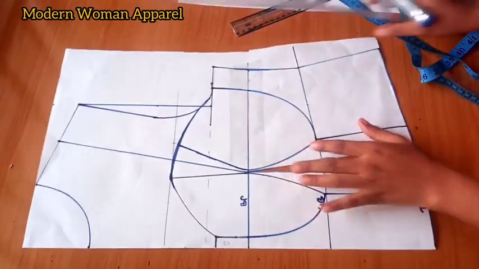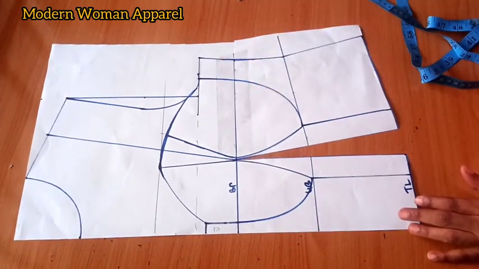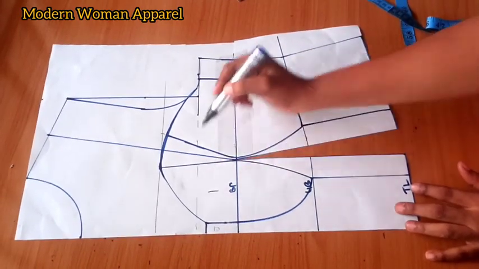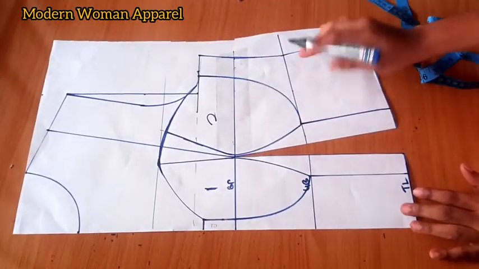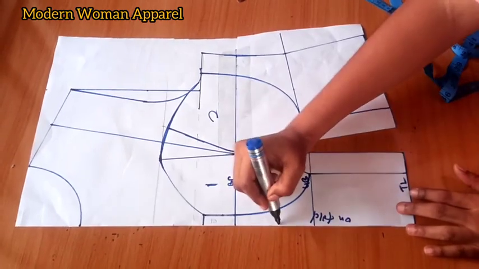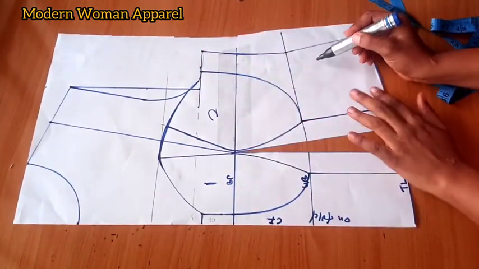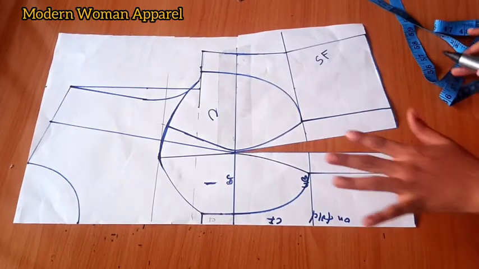So guys, this is it for this front pattern. I'll come to this place and put a label here. I'm going to label this cup 1 and cup 2. Now this is the center front that will be put on fold. We are cutting this on fold. This is CF, the center front, and this is SF, the side front.